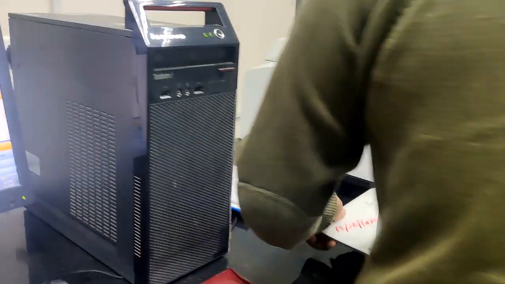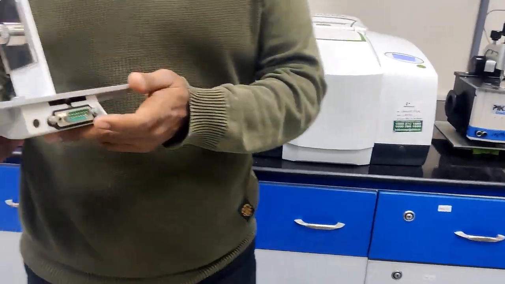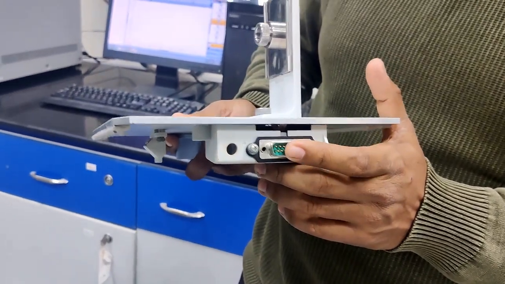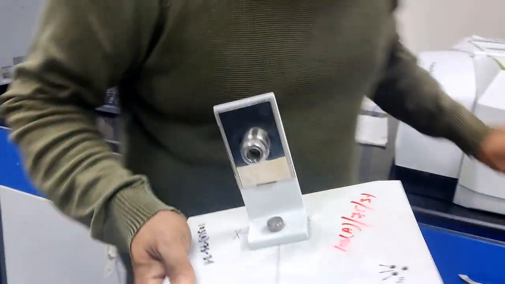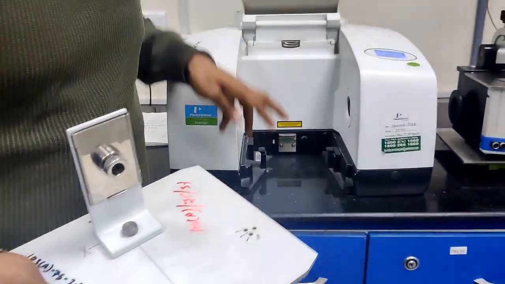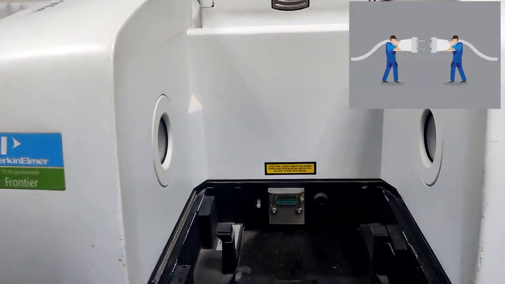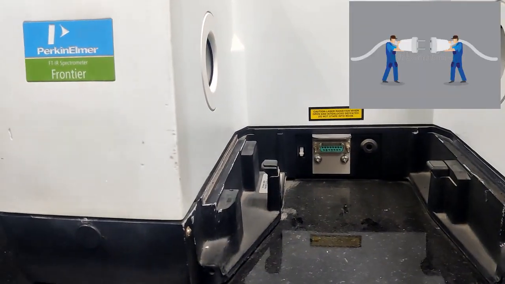So now what I'll do, this is actually the KBr slide holder. If you see the backside, there is a pin type of connection. If you open the instrument cover, you will see another female kind of pin. So this male pin and female pin have to connect.